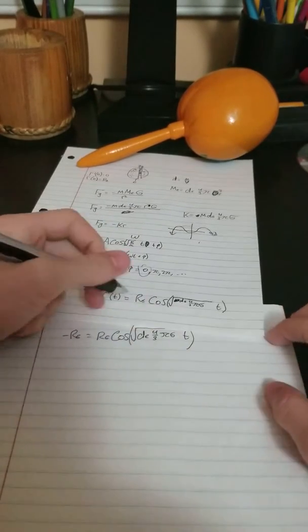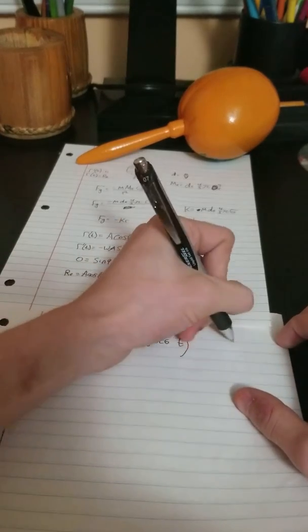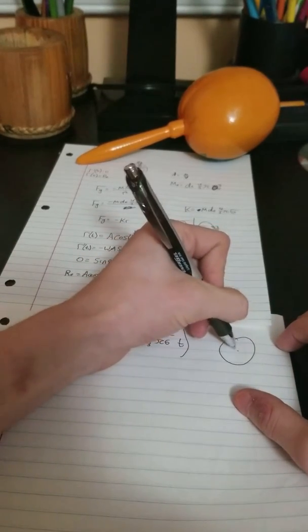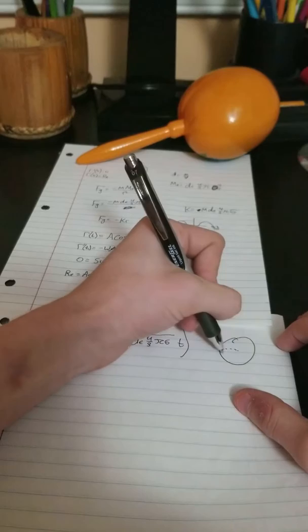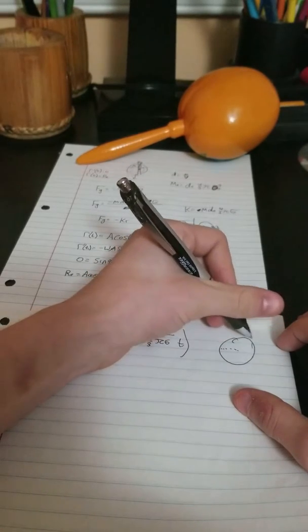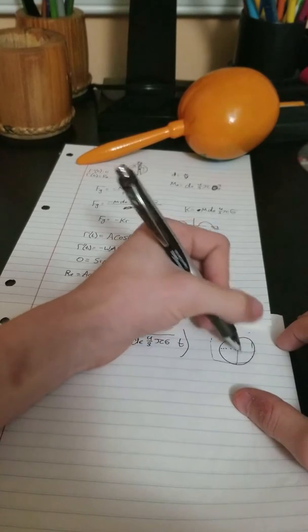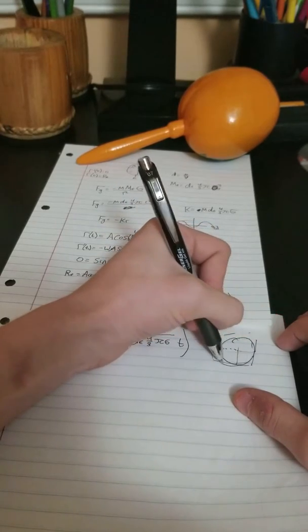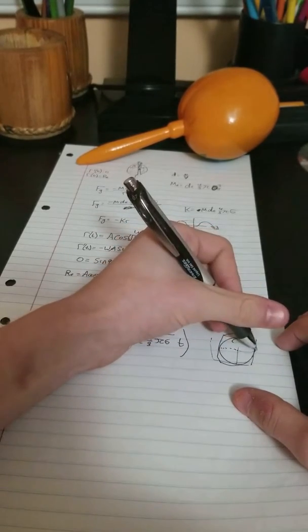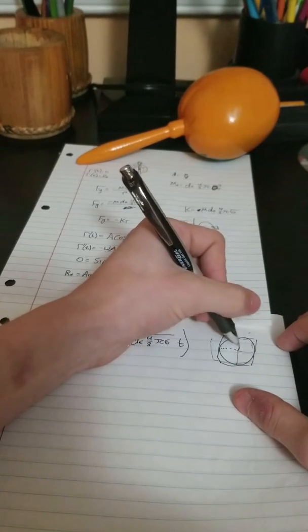And if you remember your unit circle, the only place on the unit circle, if this is 1 and this is 1 on a square.